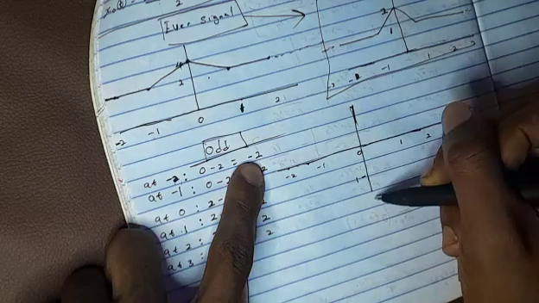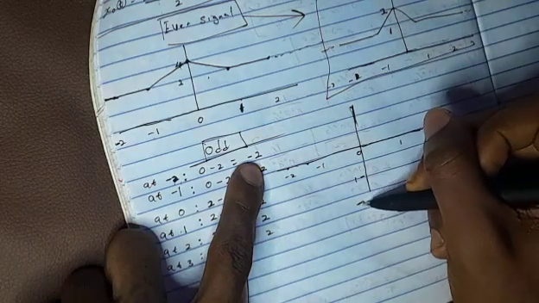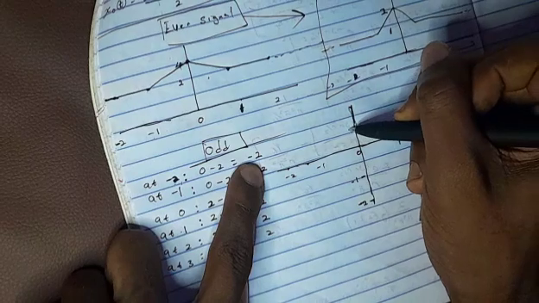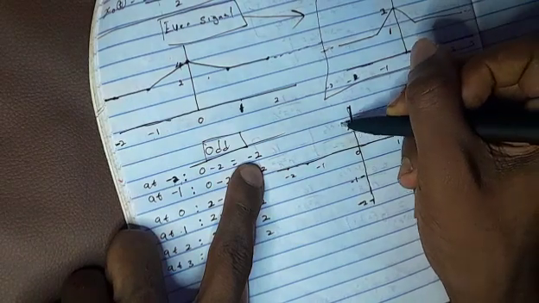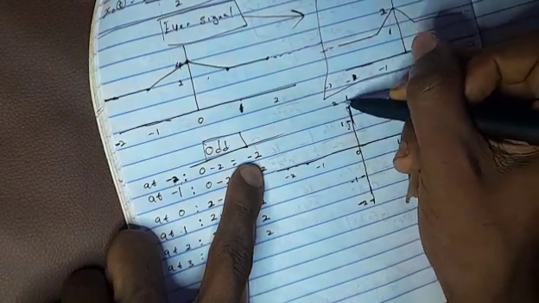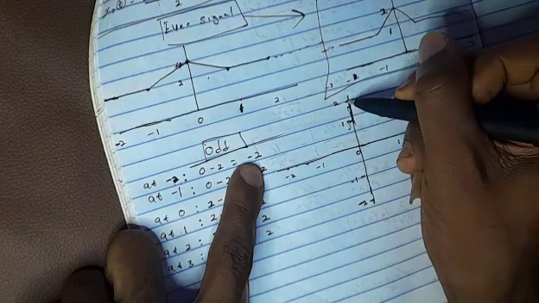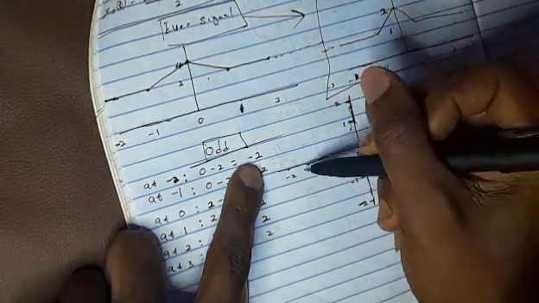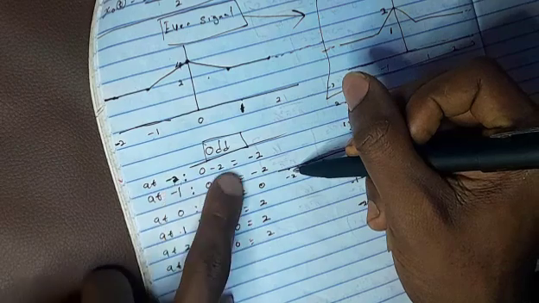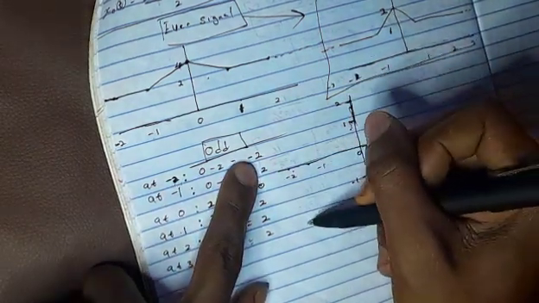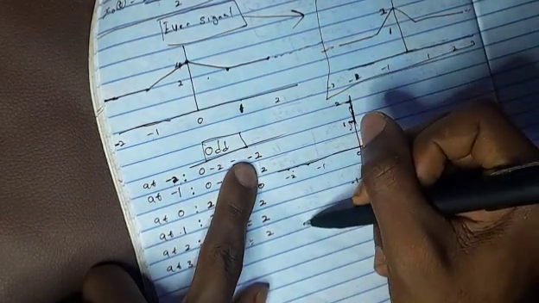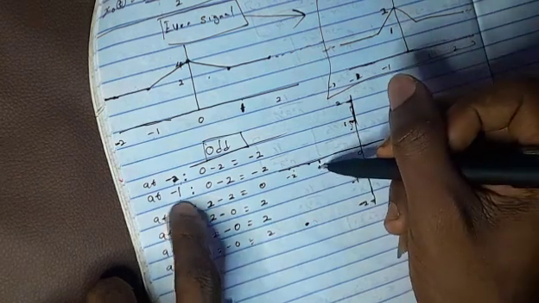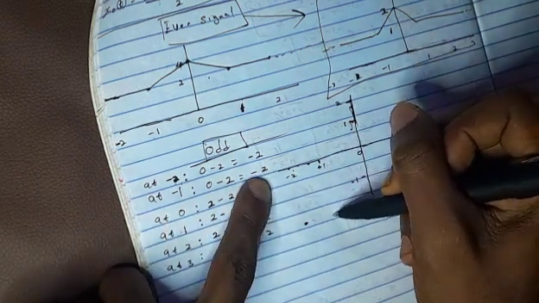Let's see, this is minus 1 and this is minus 2. This is 1 and this is 2, right? So at minus 2, you have it to be 2, right? So dot the place. At minus 1, you have it to be minus 2, right?